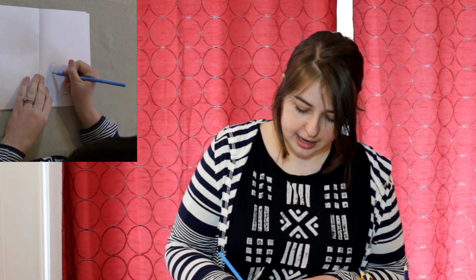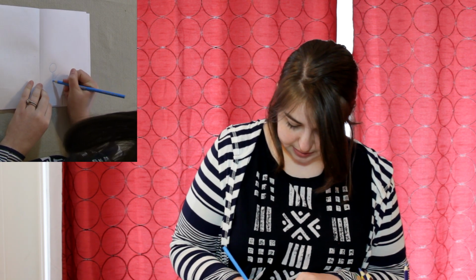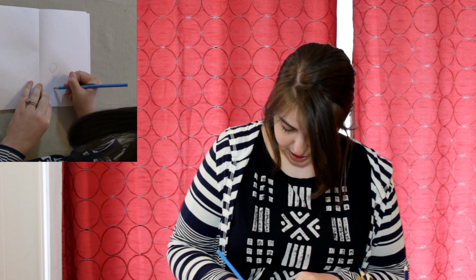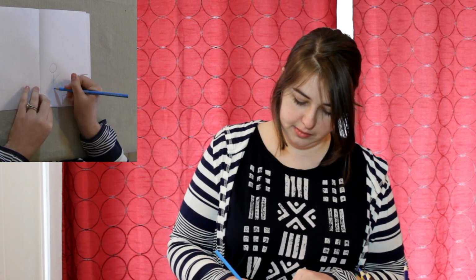So for me, my stick figure's arms might be the same, but he'll raise one leg and bend it so that he can climb, but his other leg is still on the ground. And maybe for you, that motion might look different.